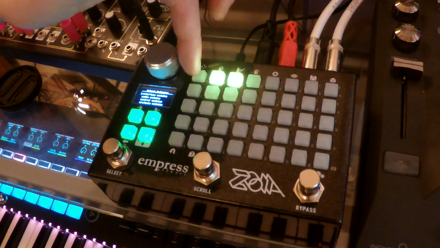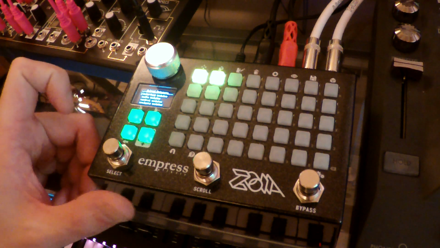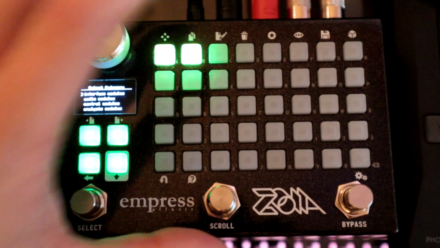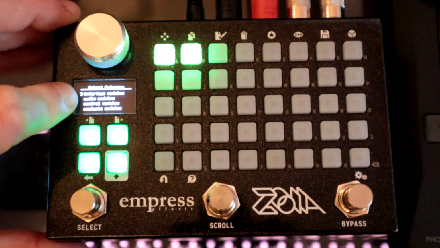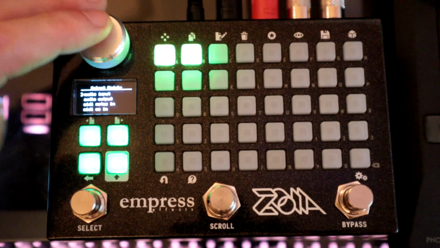And there are also, I did want to mention, many pages. So you can switch between different pages. For now, we're just going to stick to one page. So here we go. We just want to enter an interface module. And there it is, audio input.